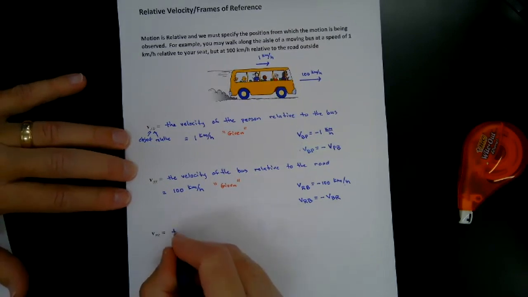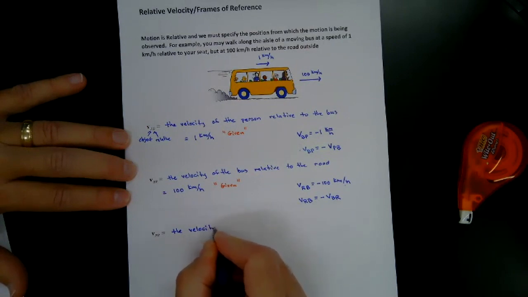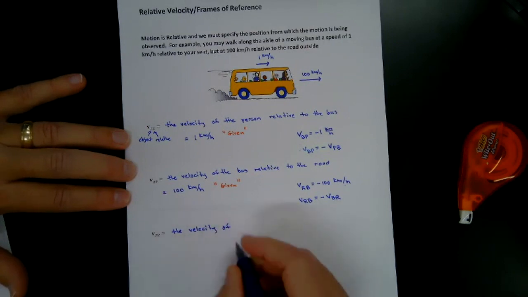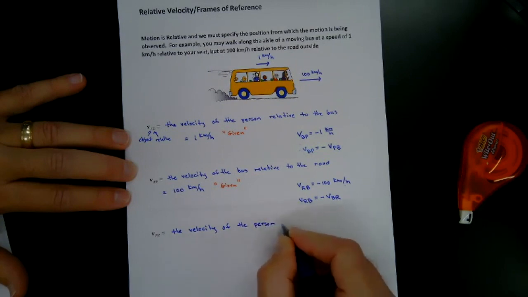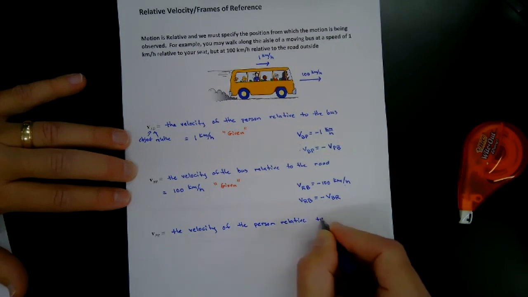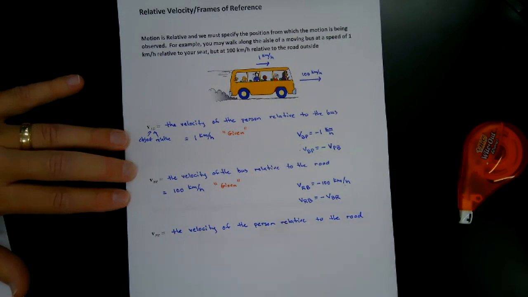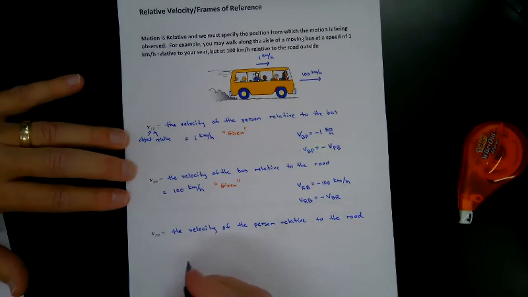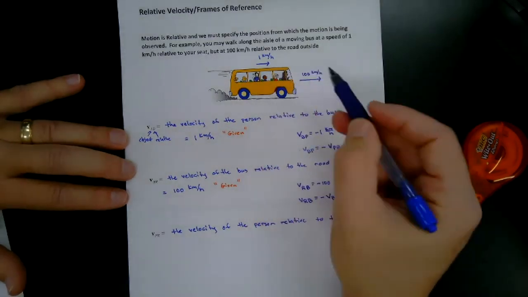Okay, so let's write that. The velocity of the person relative to the road. All right, and so we look at this and we go, okay, the bus is going 100, so that person's going 100, but then they're going one more, right?